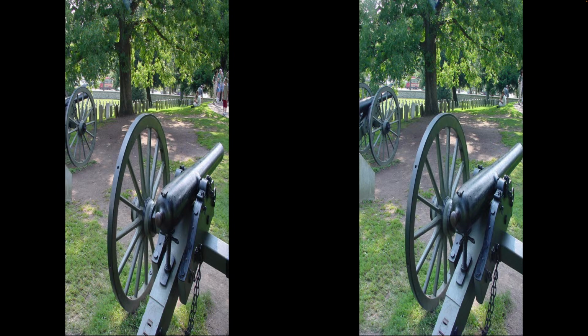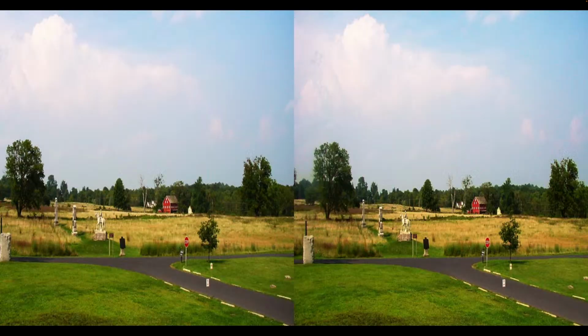What's the name of the park where all the Civil War fighting was? Gettysburg. This is Gettysburg. Sorry, Civil War, not Revolutionary War. Anyway, this is Gettysburg. And there's the field where the fights were, and you can see all the statues that they have out there.